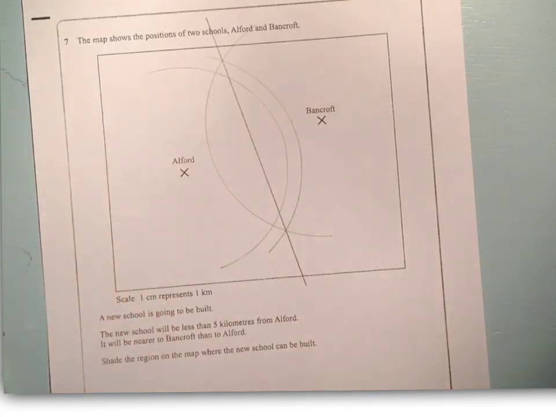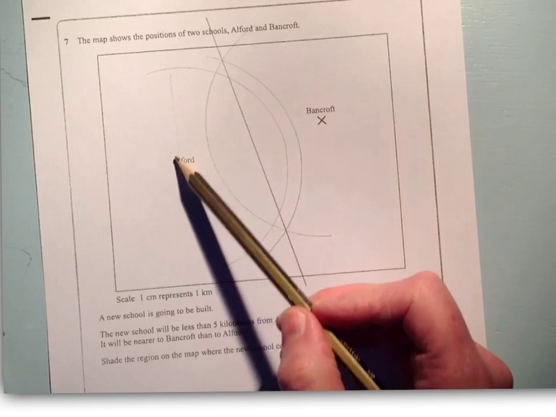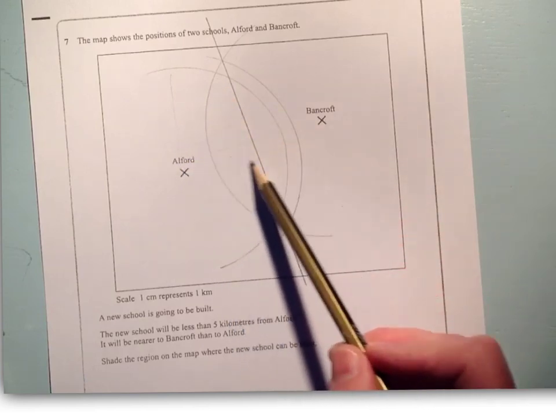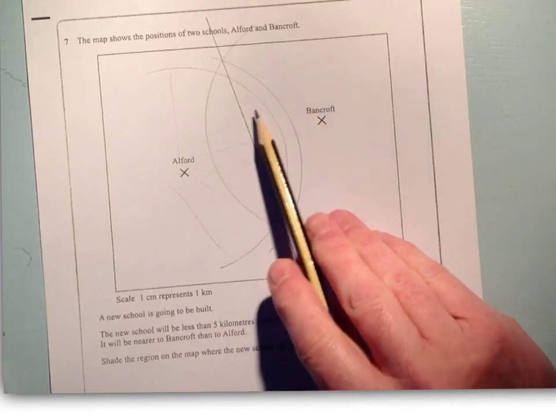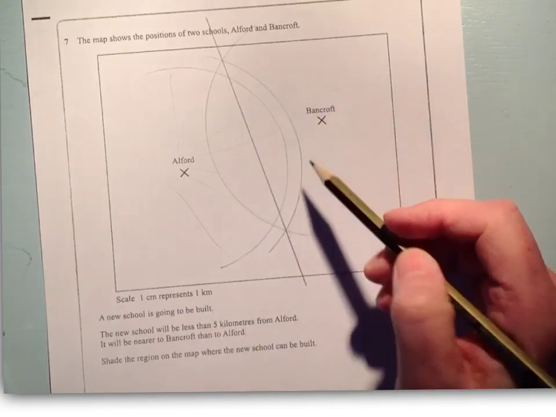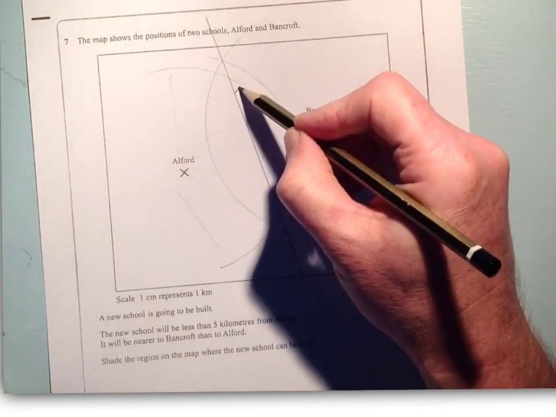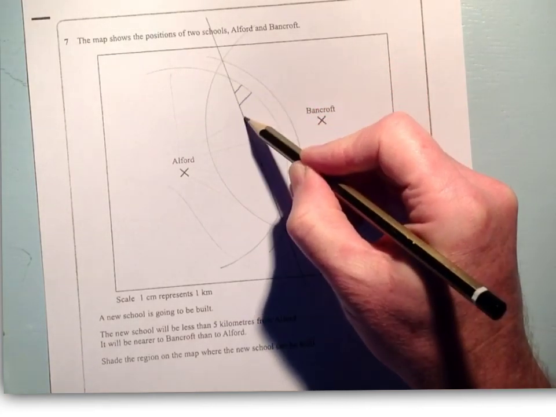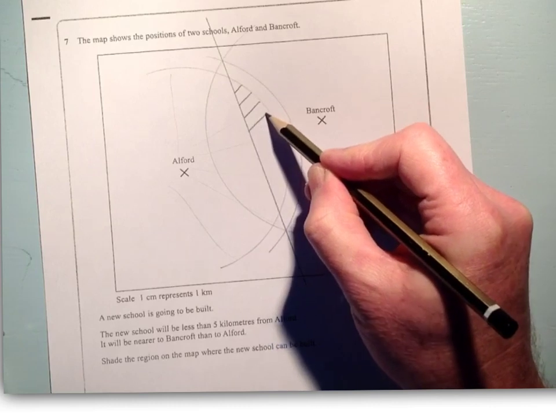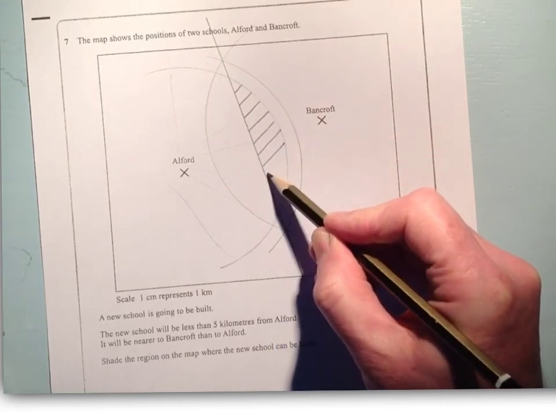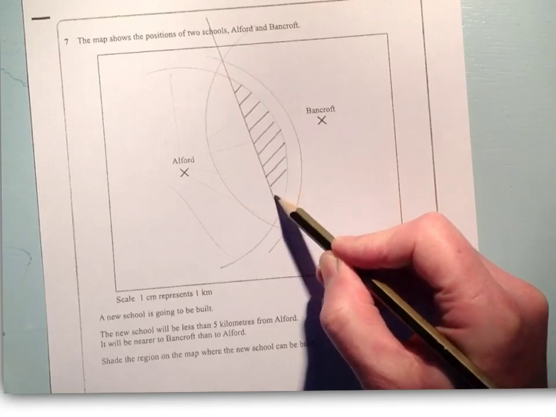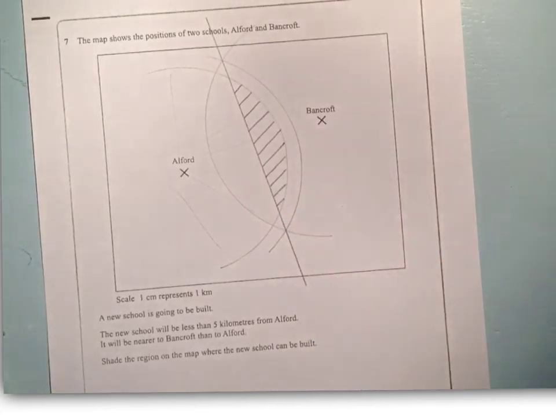So everything inside this circle is within 5 kilometres of Alford, but everything this side of the line is closer to Bancroft. So what we're looking at here is this region here. You don't have to shade it right in, just a few lines going all the way across to indicate that region will tell us this area here matches both of those criteria.